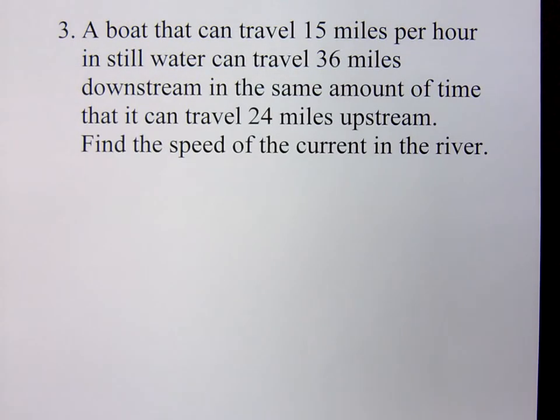Let's talk about a boat problem. Now, when we do these word problems, we've got three main types of problems that we have going on.